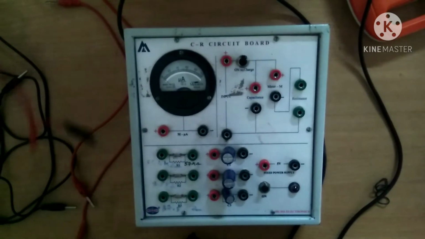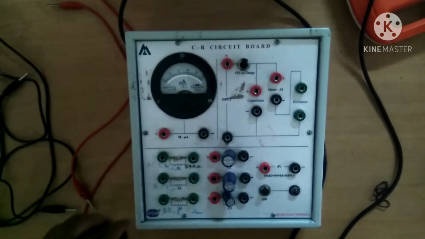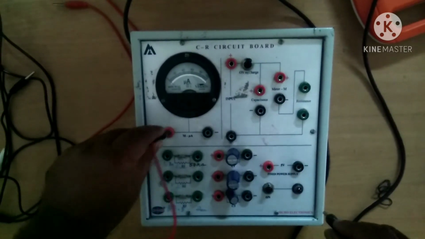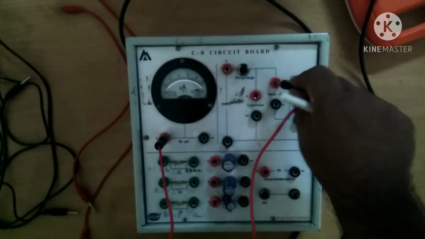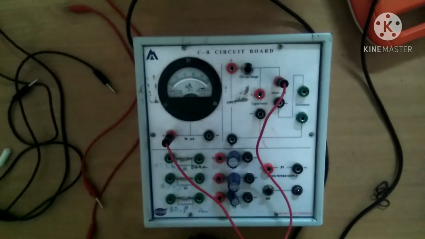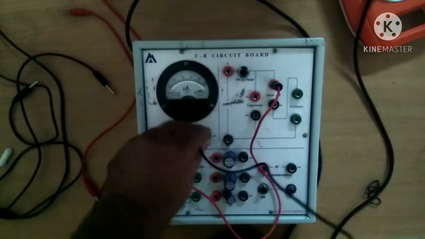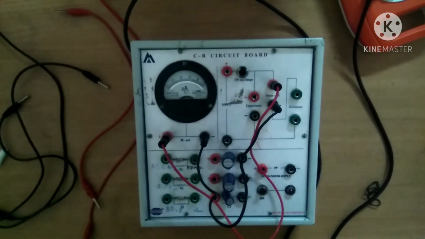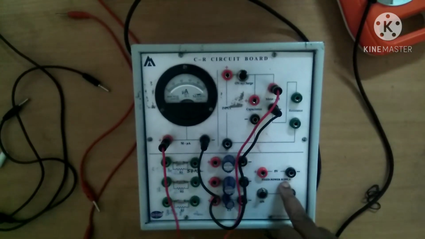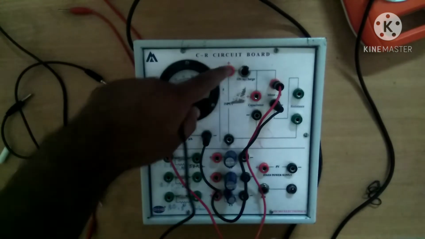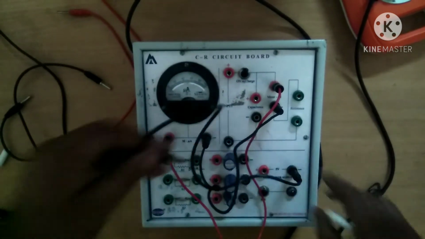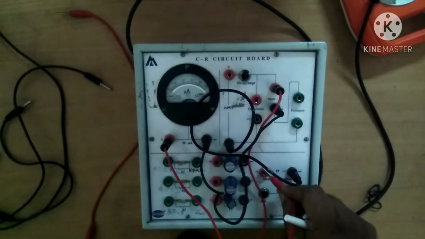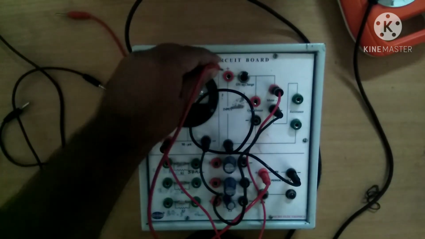So here let us connect the circuit. Here we have a microammeter, and the meter terminals are given here. We are going to connect the positive of this capacitor to this meter. Similarly, the negative of this ammeter is connected to the negative available here. And then we have a charging power supply, and this power supply should be given to the input here. The minus is given to the minus here, and the plus is connected to the plus.